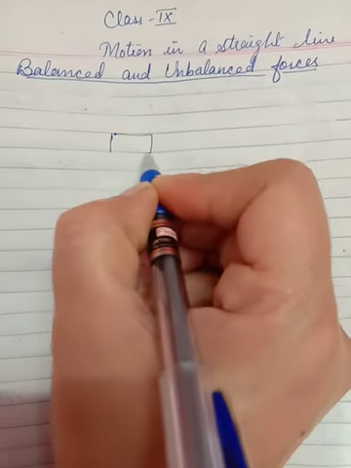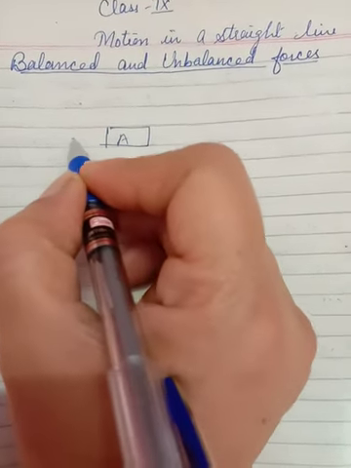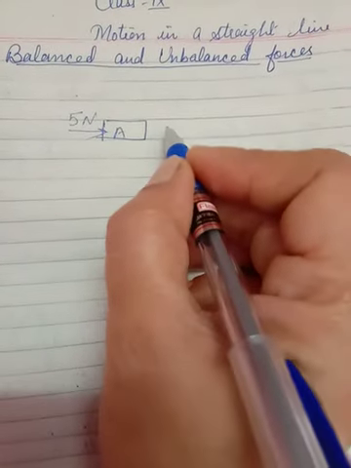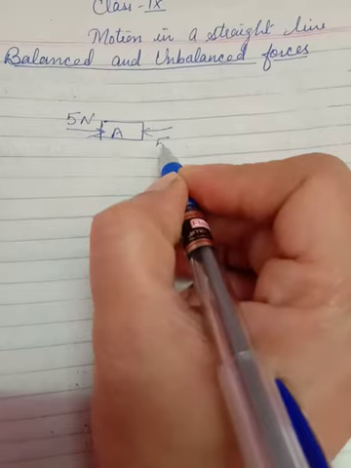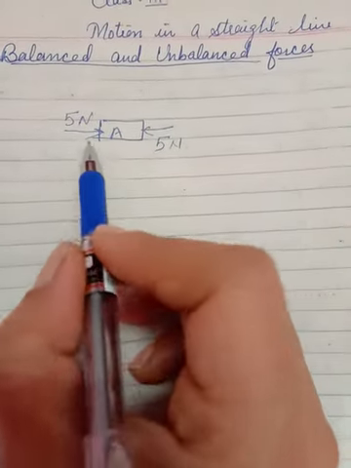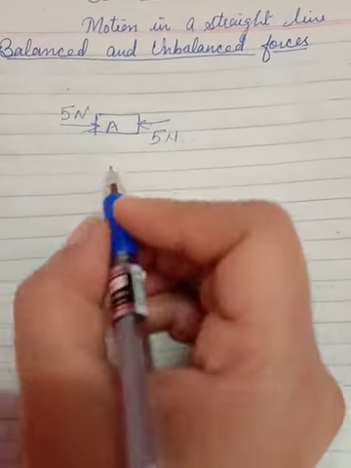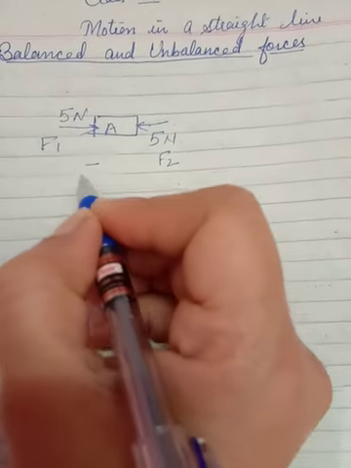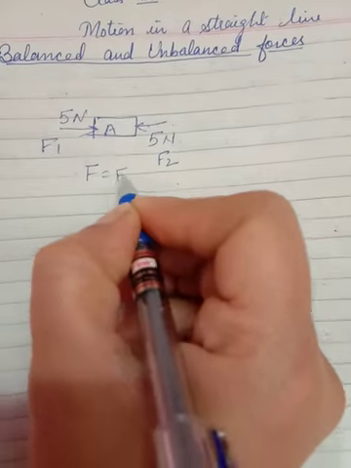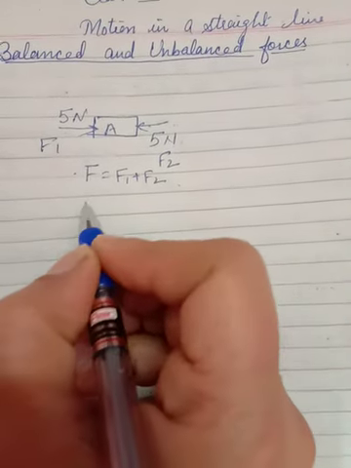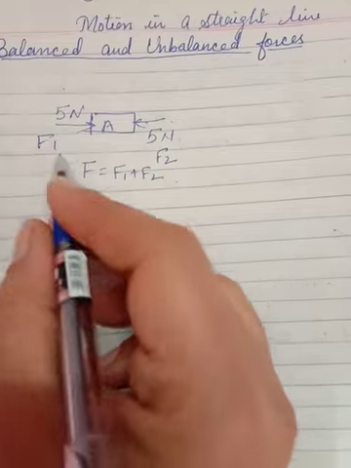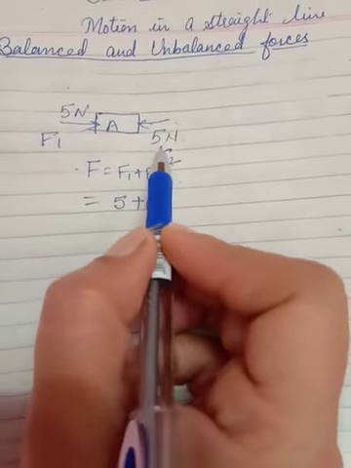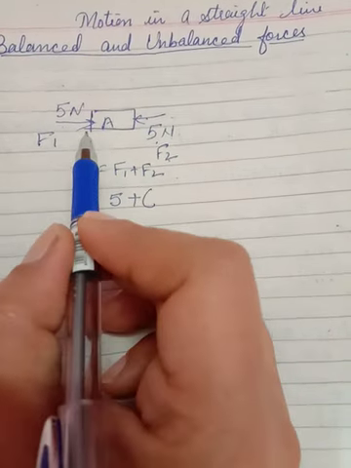Suppose this is any object A, and suppose I apply 5 Newton force from the left hand side and 5 Newton force from the right hand side. Let it be F1 and this one be F2. So the total force F will be equal to F1 plus F2. So it will be equal to F1 is 5 plus F2, whose magnitude is 5, but direction is opposite.